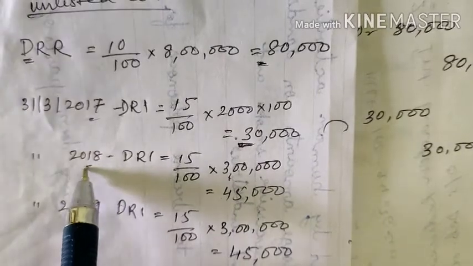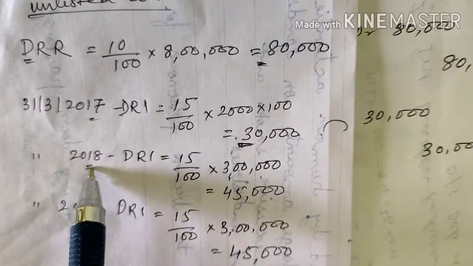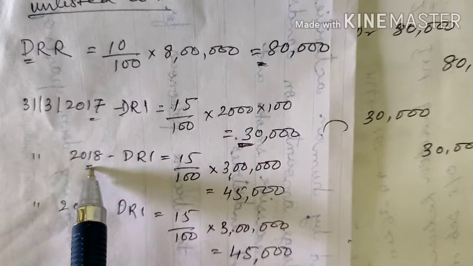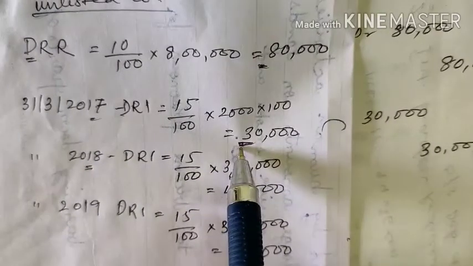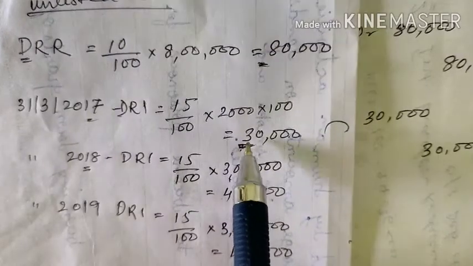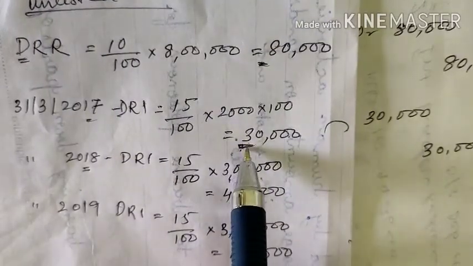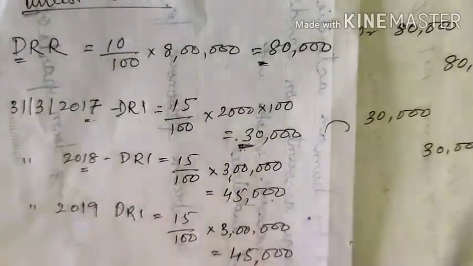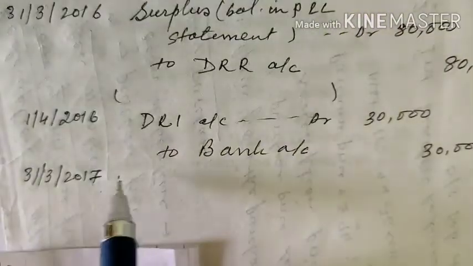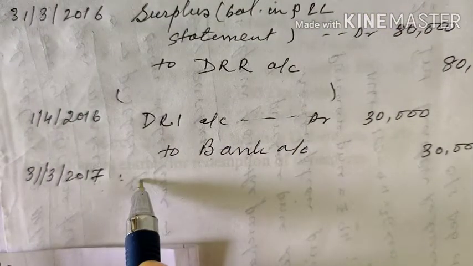We have another redemption in 2018, and in 2018 also we have to make the investment. So it is always advisable not to realize this investment, so this investment will remain invested, so there will be no entry for realization of investment, right?